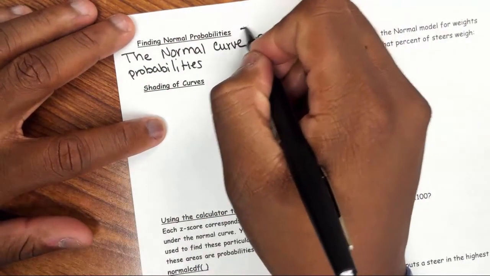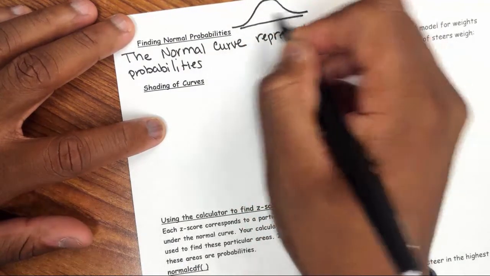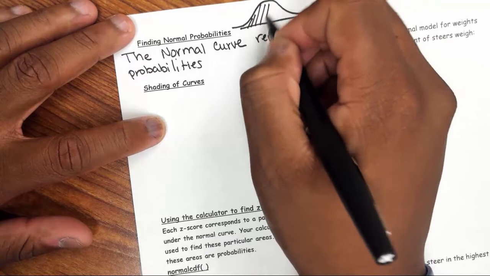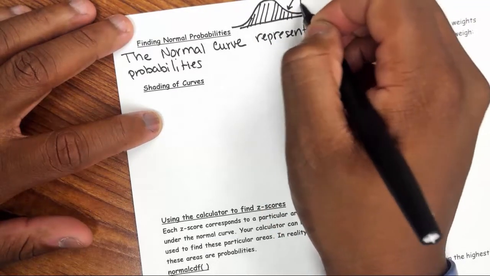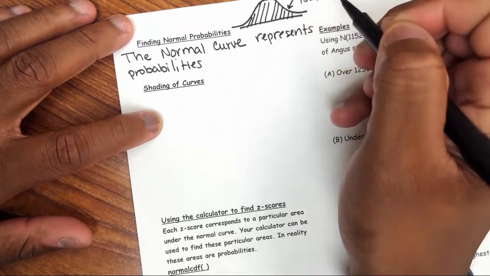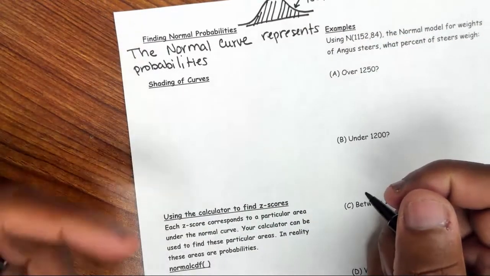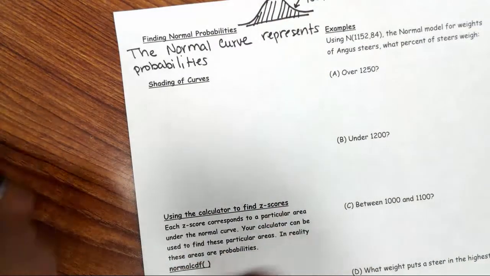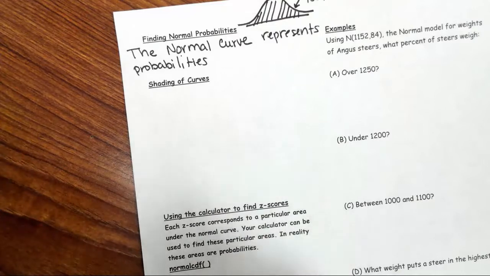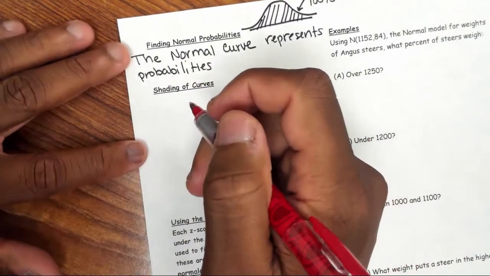So we associate this curve with an area of, all the area underneath here is 100%. And we can associate that with any probability or any likelihood of anything occurring. So when this starts to happen, what we're going to do is this. The first thing we're always going to do for any type of problem is shade a curve. And there are 3 types of curves we're going to learn to shade.